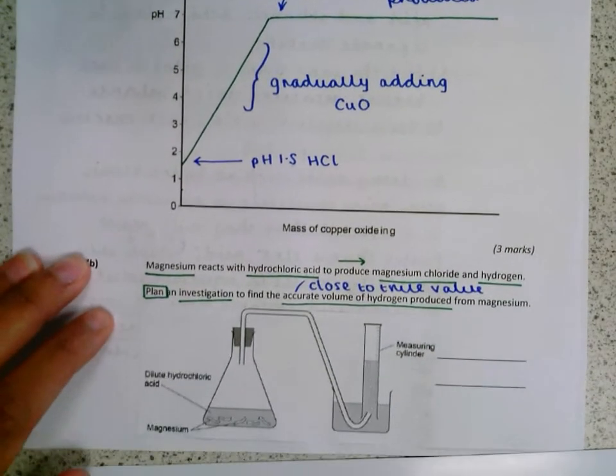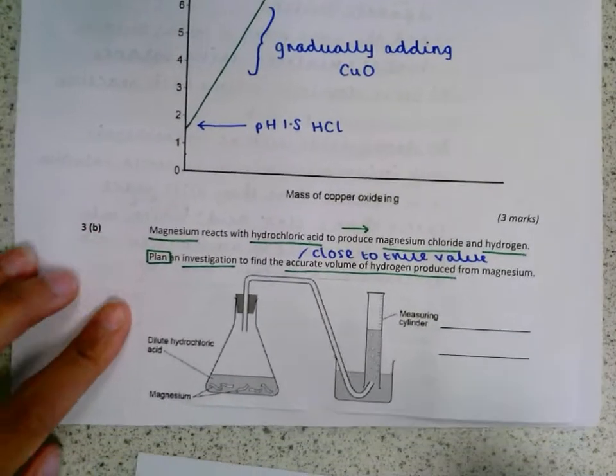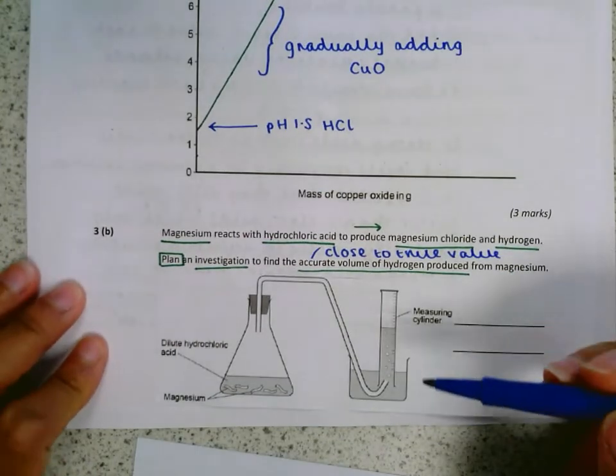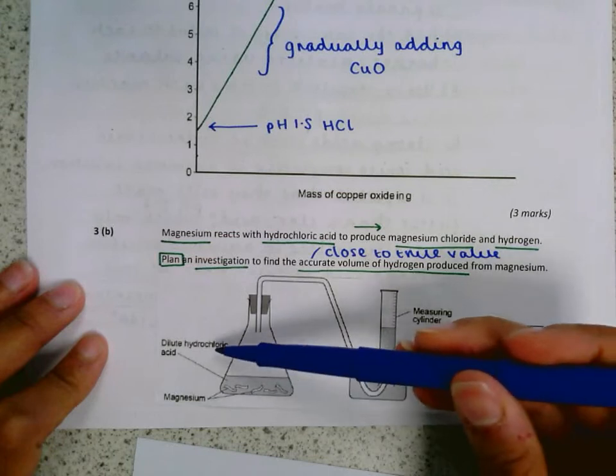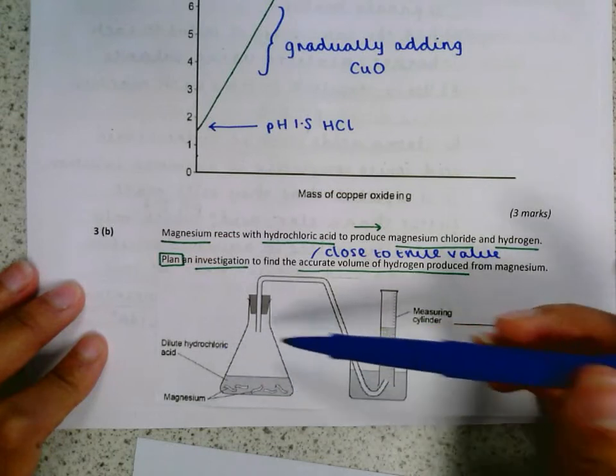And this is the setup of the practical that I'm going to describe, and I thought it would be easier to show to you. So we have the magnesium, strips of magnesium with the hydrochloric acid in a conical flask.